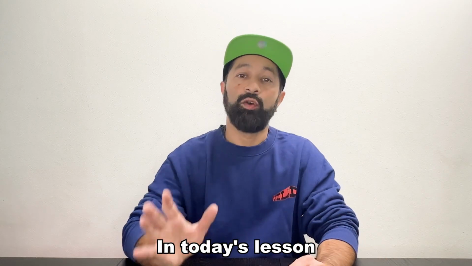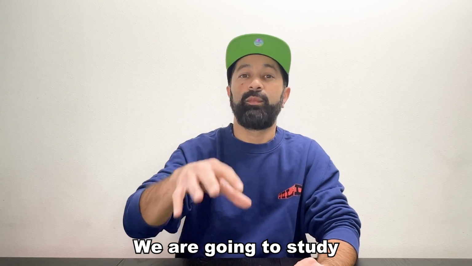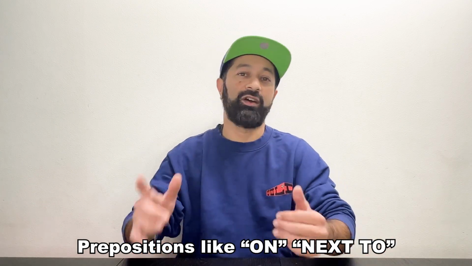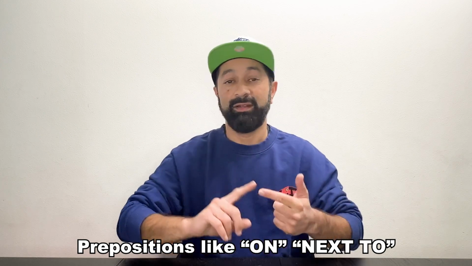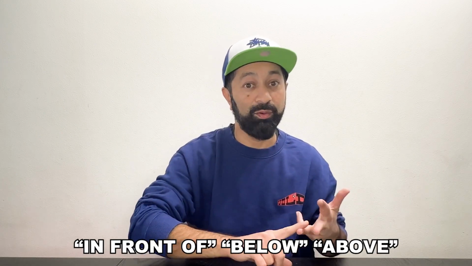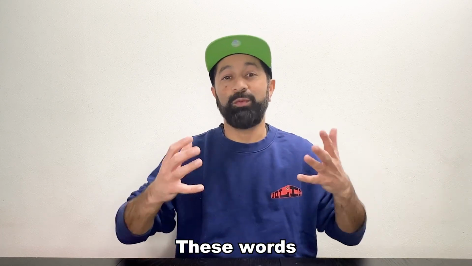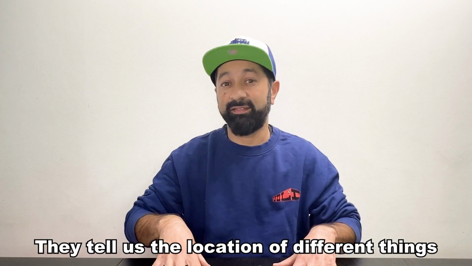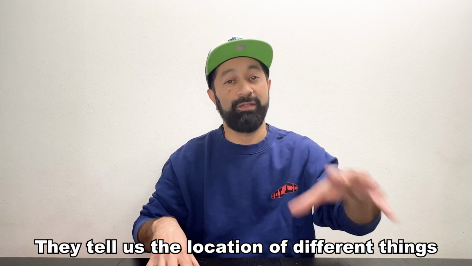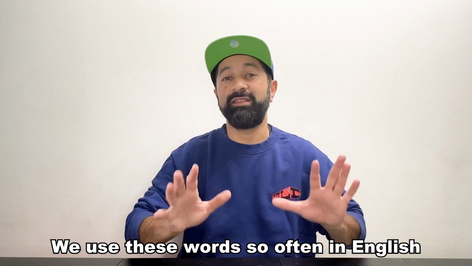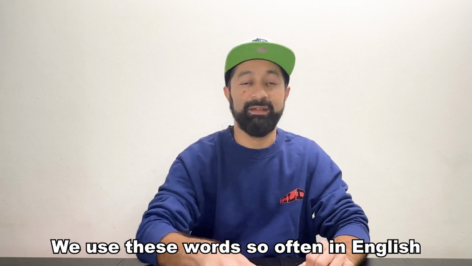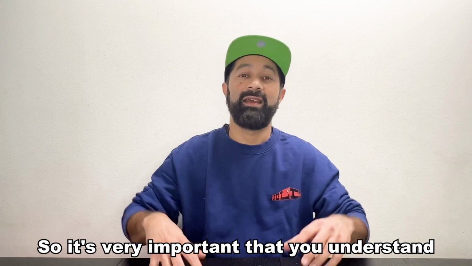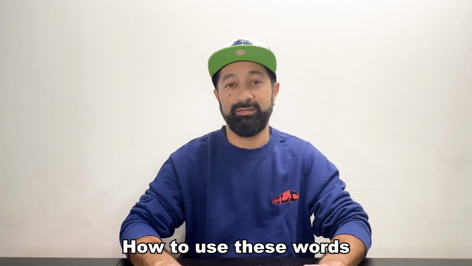In today's lesson, we are going to study prepositions of location. Prepositions like on, next to, in front of, below, above. These words tell us where something is. They tell us the location of different things. We use these words so often in English, so it's very important that you understand how to use these words.